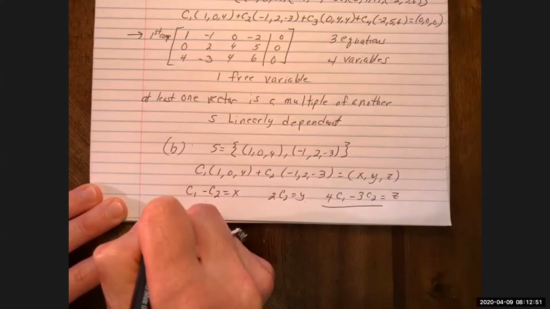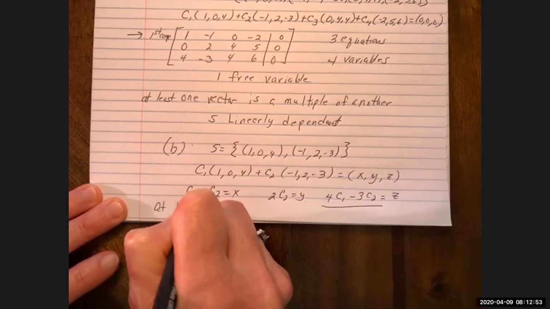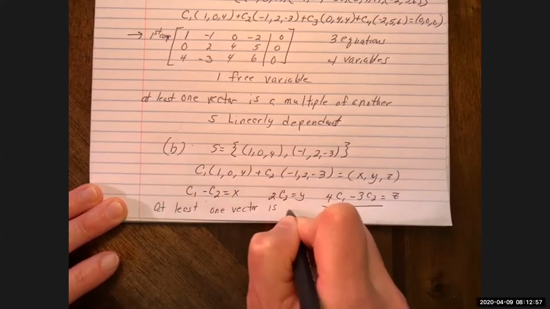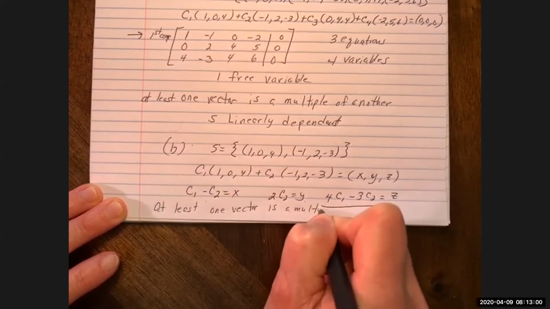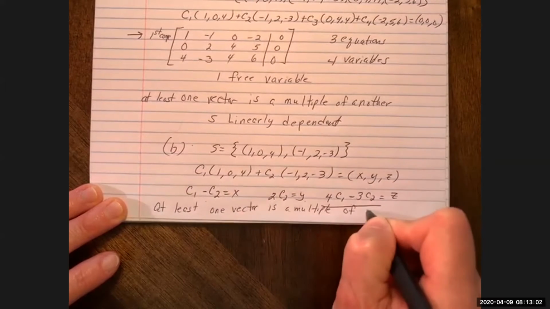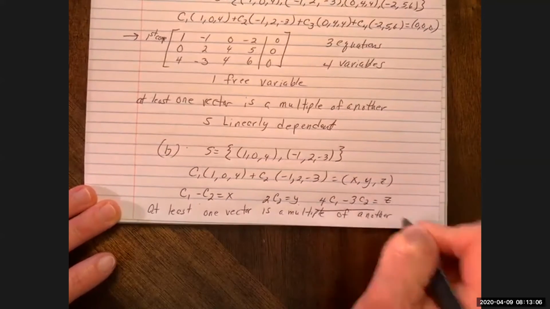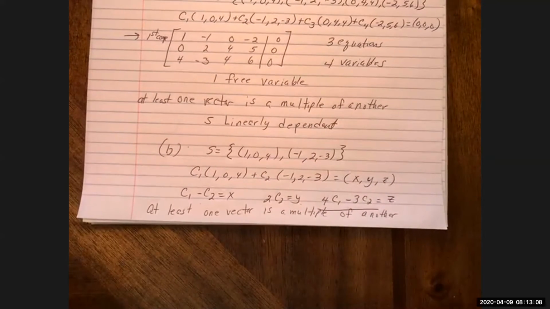So what you get is another same case, at least one vector is a multiple of another, we'll say. So for a set to be linearly independent, if it's in R3, the set has to have 3 vectors for us to test it.